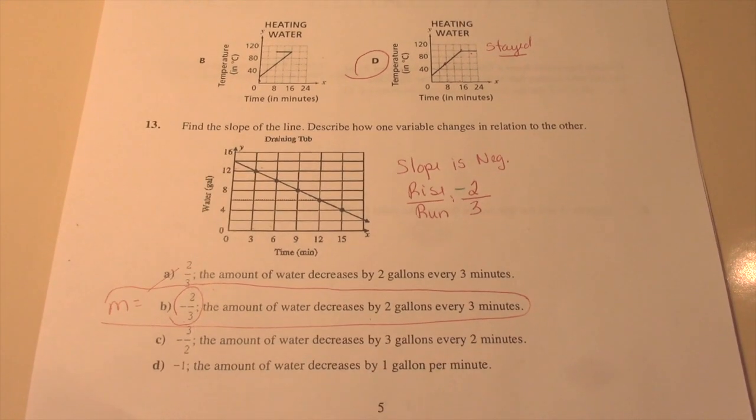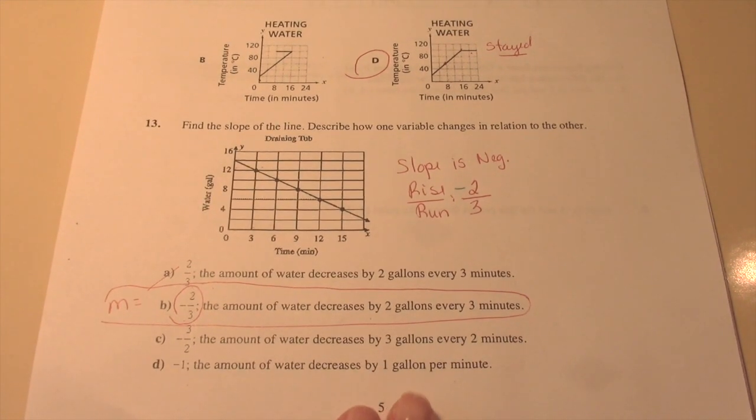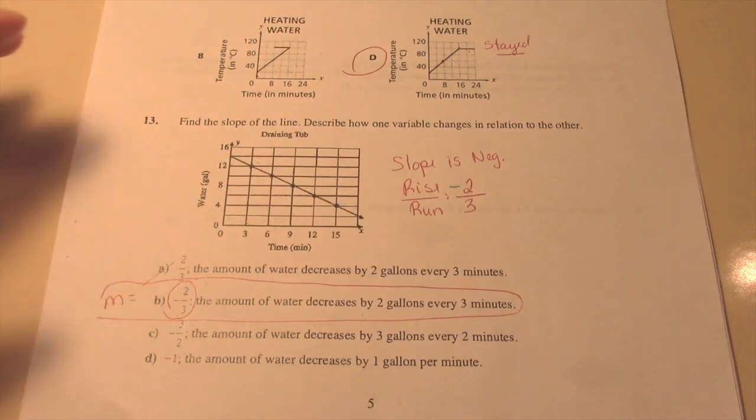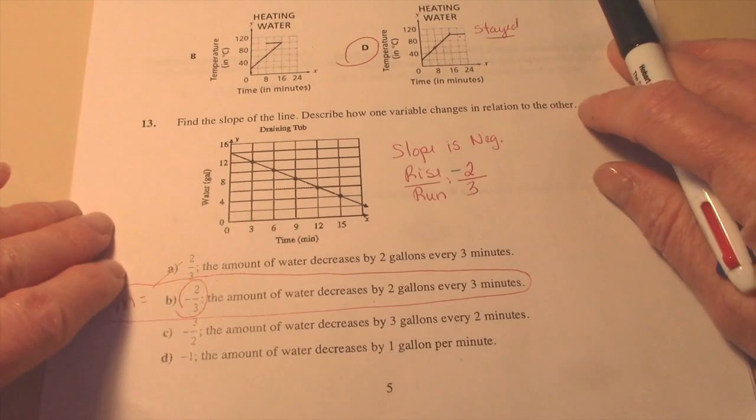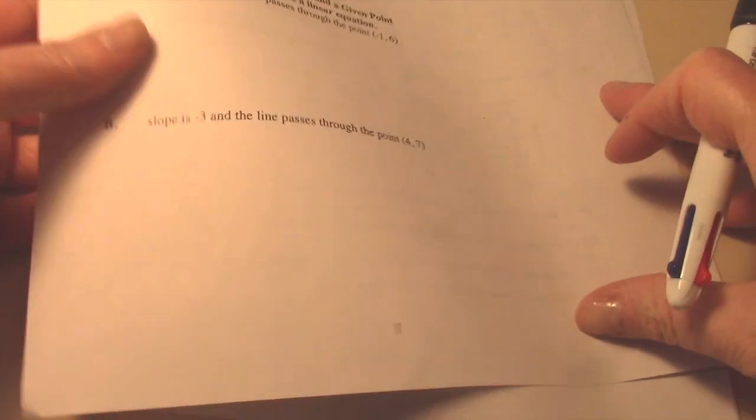Oops, sorry, did I? Has to be a negative 2/3. Figured that out from the picture, so try to match it to the choices. Answer has to be B. Okay? All right, now we're moving on to the next lesson.